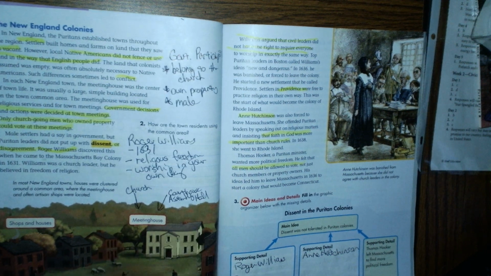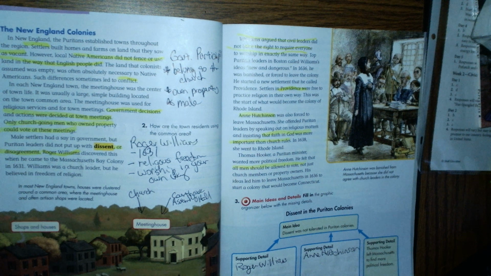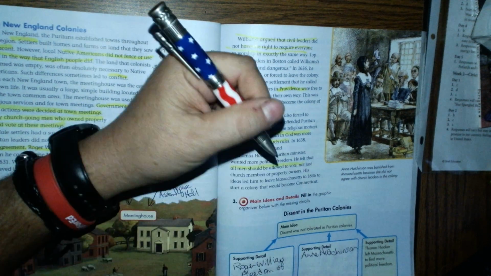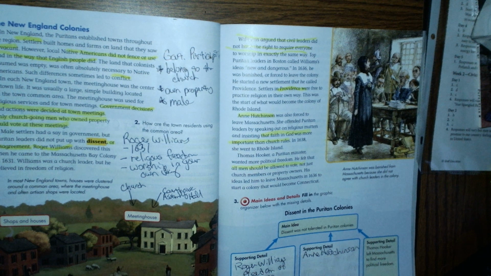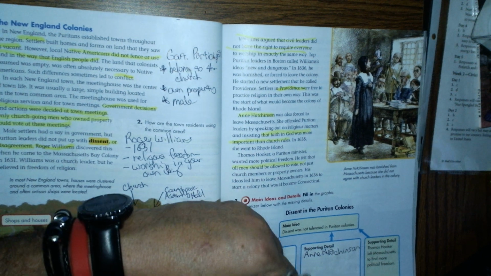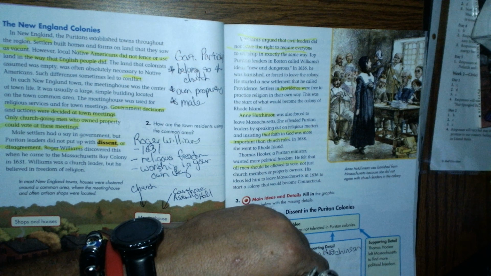Okay, so what did Roger think? Roger believed in freedom of religion. You should worship the way you wanted to. All right? And the government could not force you to do that. All right? He was banished in 1636. He got the boot.